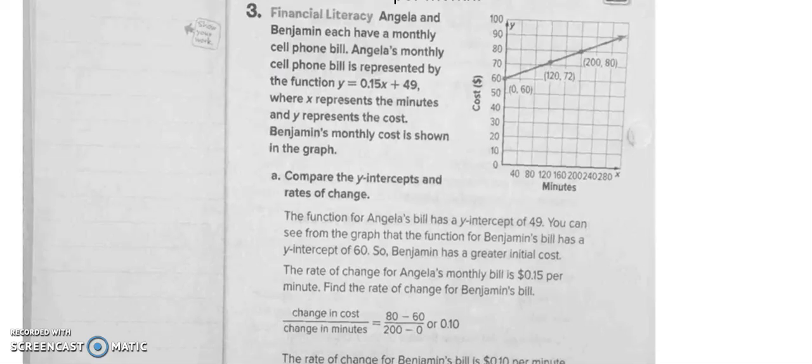If I look at Angela's monthly bill, her y-intercept is 49, and I could see that on Benjamin's graph, his y-intercept is right here at 60. And the 0.15 is not the price per minute as a flat amount, because x represents the minutes, so it's 15 cents per minute for her, and we don't know the rate yet for Benjamin. But the plus 49 would be like her flat rate, and then she's being charged for every minute on top of that. His flat rate would be 60, or initial cost.